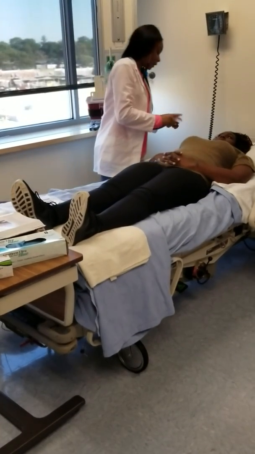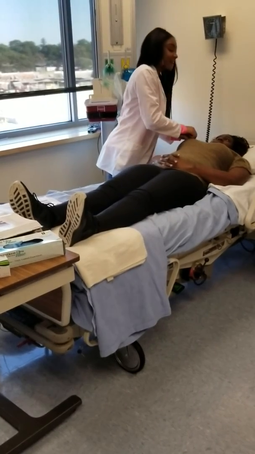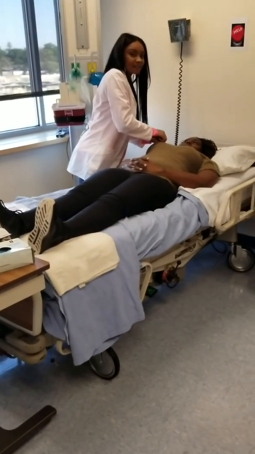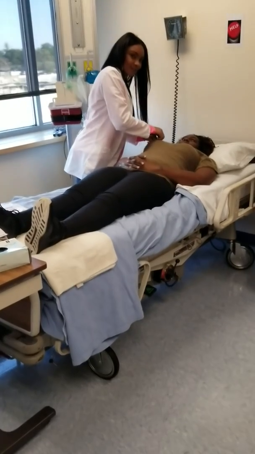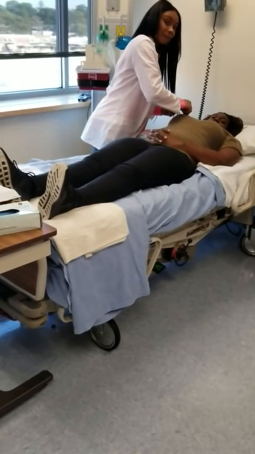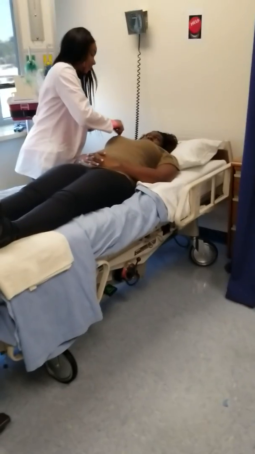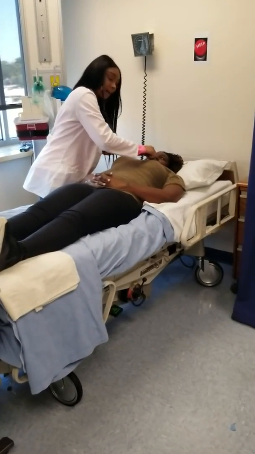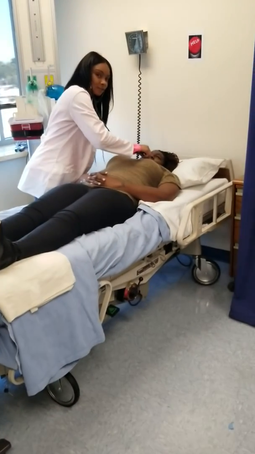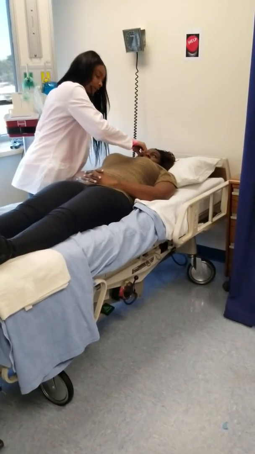Okay, so at her second right intercostal space is the aortic. Mid-clavicular line. At the left second intercostal space, mid-clavicular line is the pulmonic.